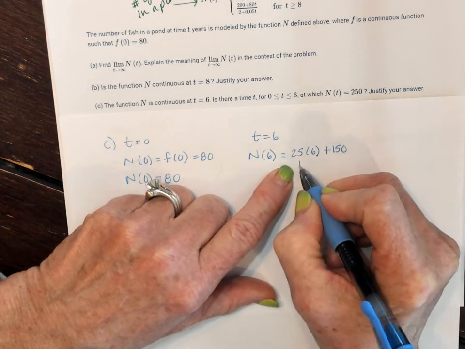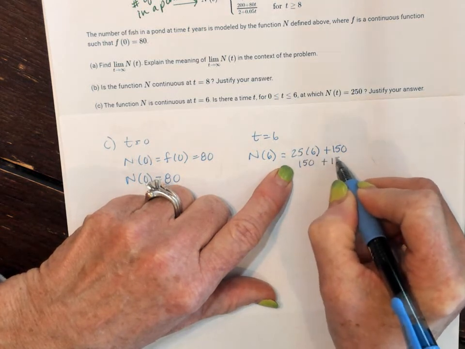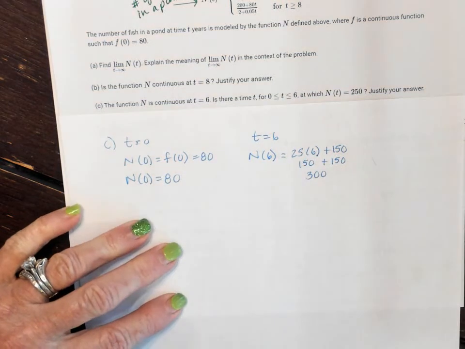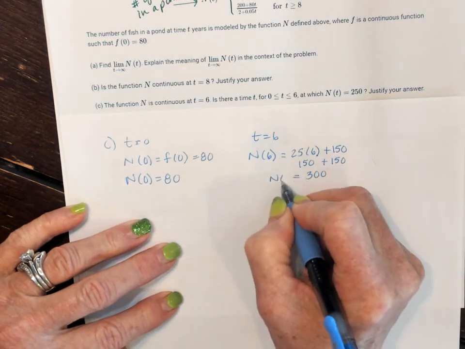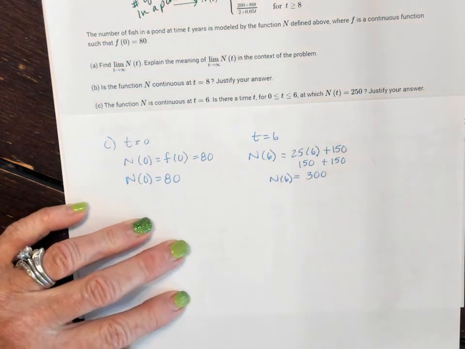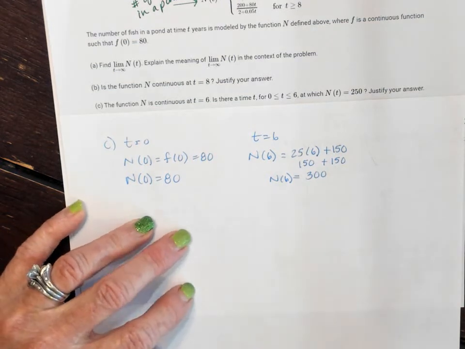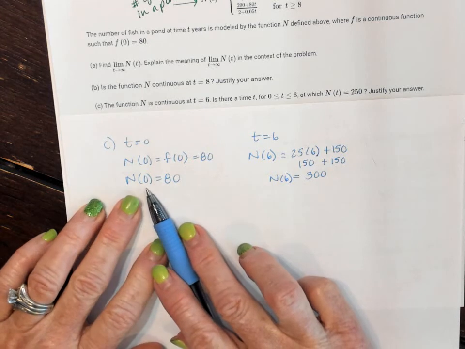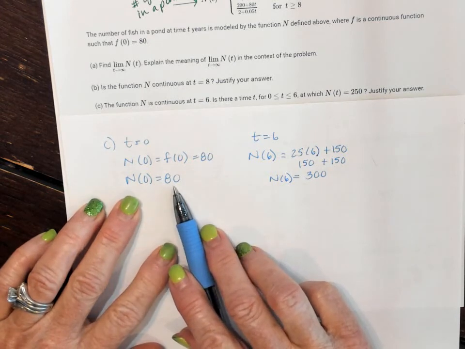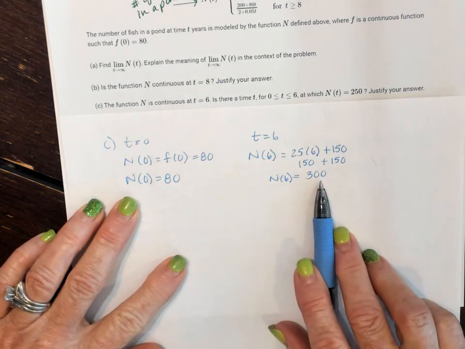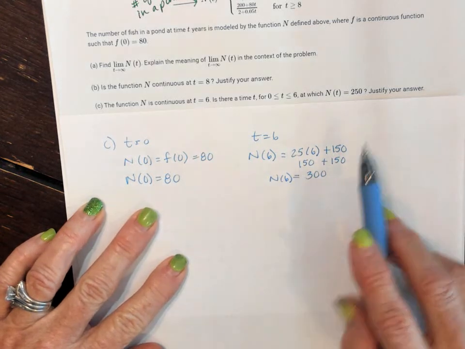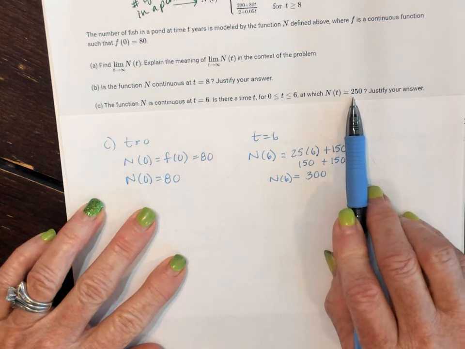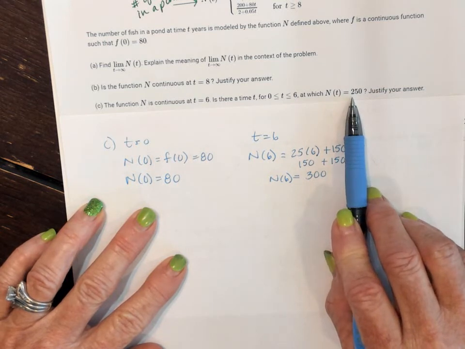And 25 times 6 is 150 plus 150, which is 300. Okay, now, how are we going to tie this together? So, when you look at this, at time 0, there are 80 fish in the pond. At time 6, there are 300 fish in the pond. And we want to know, is there a time when there will be 250 fish in the pond?